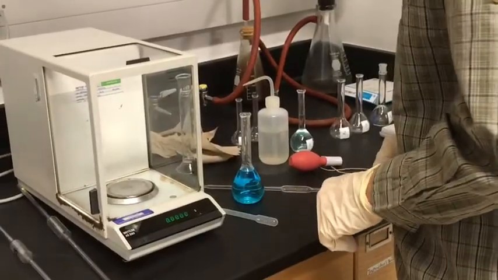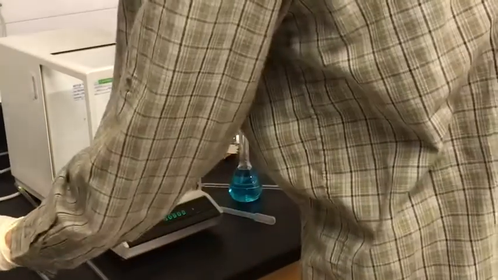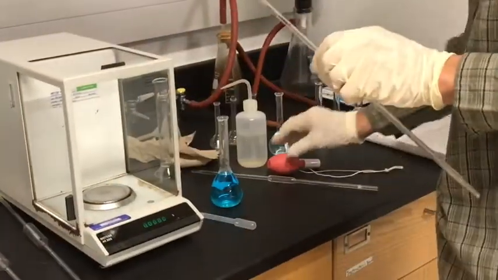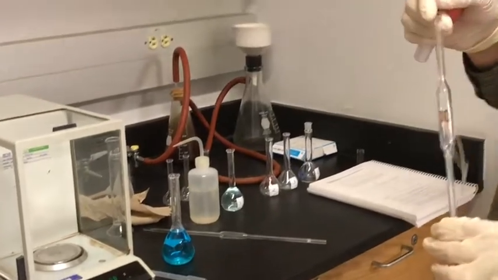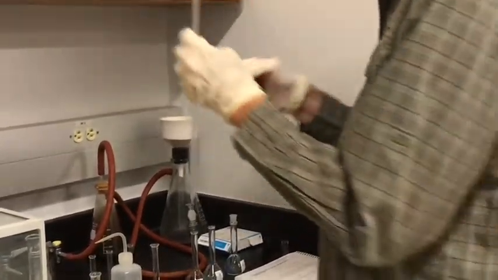And for flask number 2, we use 10 milliliters. So I have a 10 ml volumetric pipette.